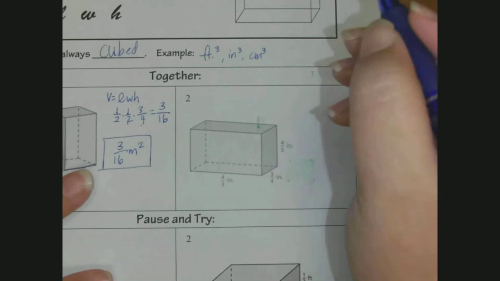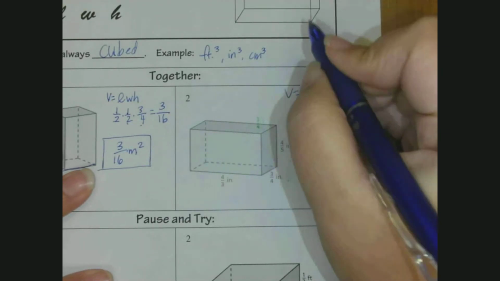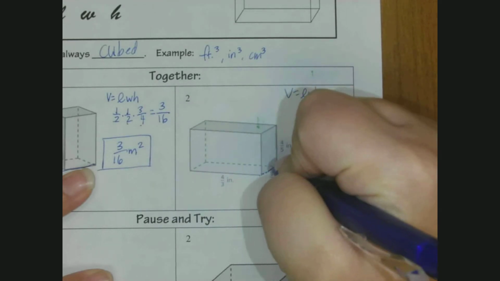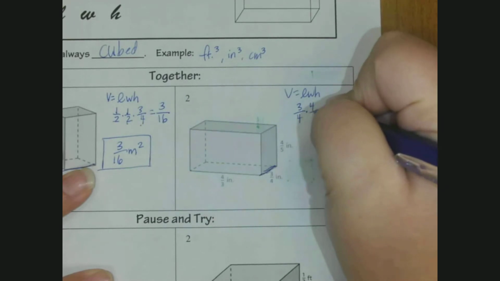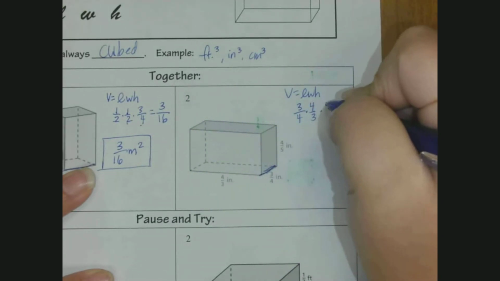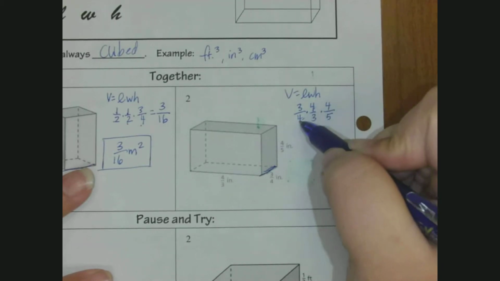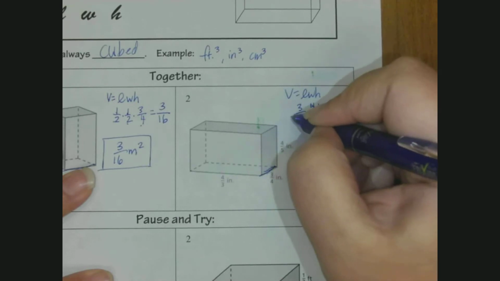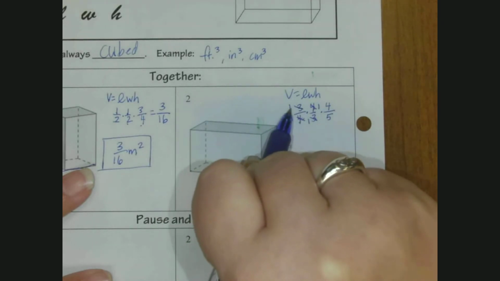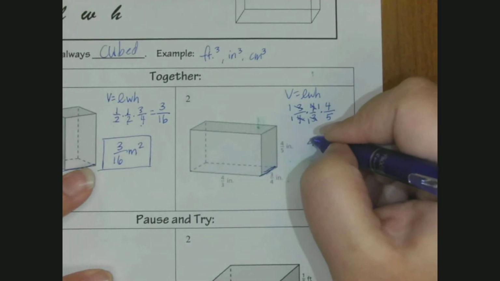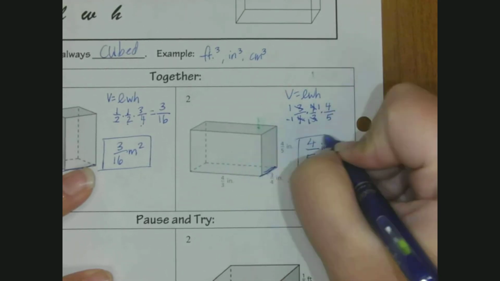Let's see. Okay, so volume equals length times width times height. My length is 3/4. My width is 4/3. And my height is 4/5. Okay, I can cross simplify. I have this 4 and this 4, which would be 1s. I have this 3 and this 3, which will be 1s. So now I just multiply straight across. 1 times 1 times 4 is 4, and 1 times 1 times 5 is 5. So my answer would be 4/5 inches cubed.